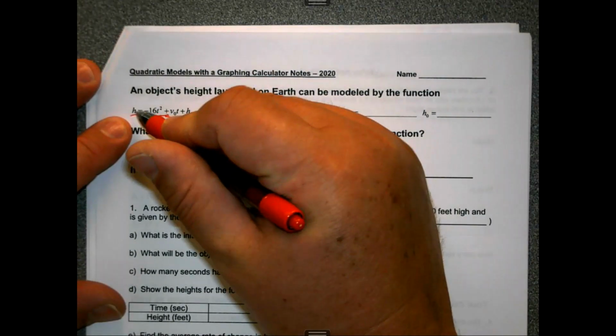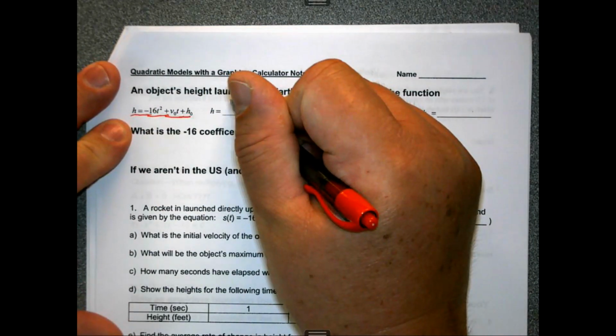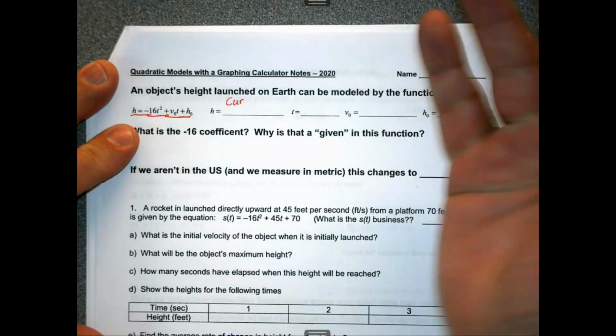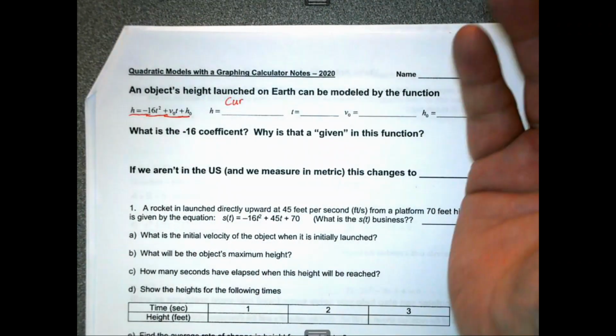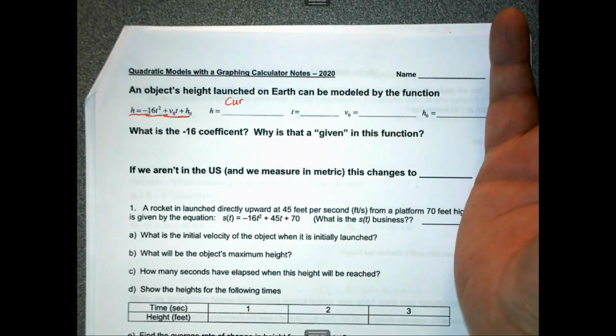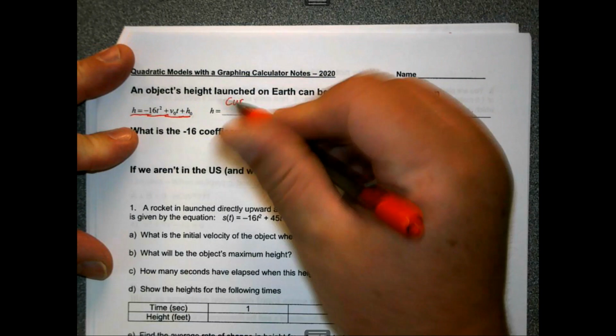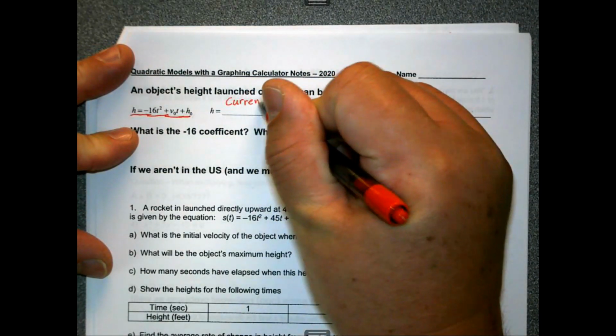So we're solving for the current height in a lot of these problems. Think of that as your y, right? y equals ax squared plus bx plus c is our standard form of quadratic equation. So our h represents the current height.